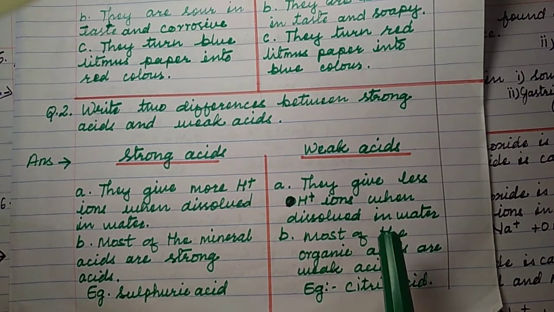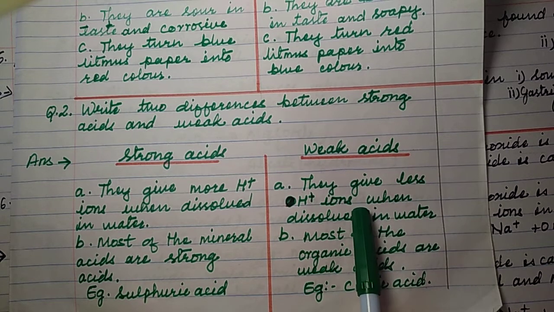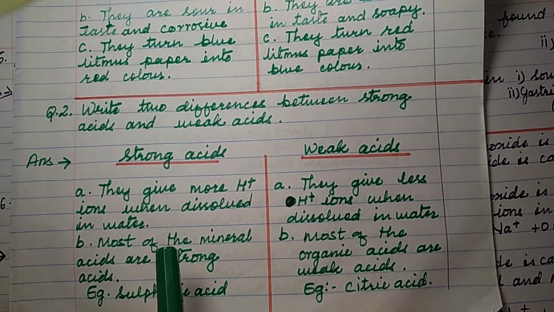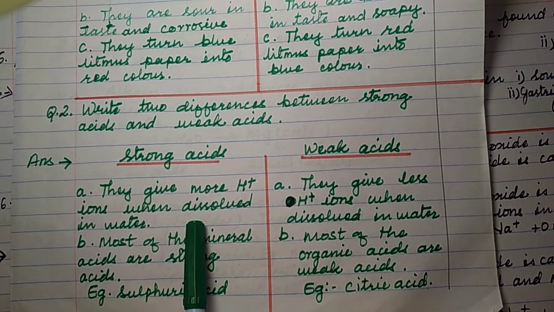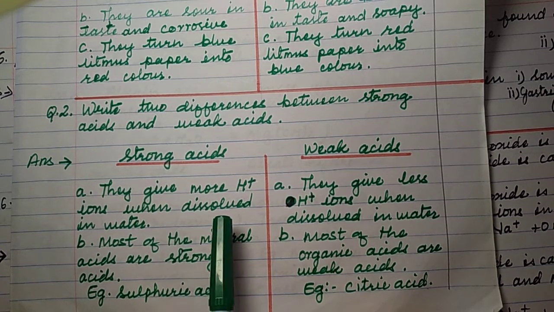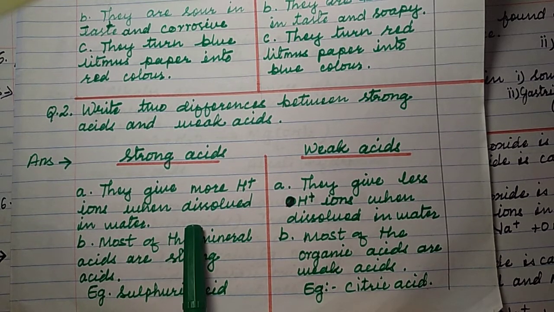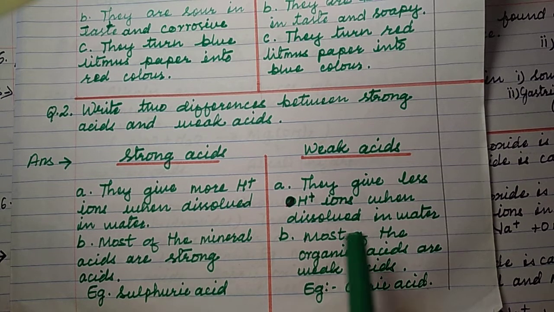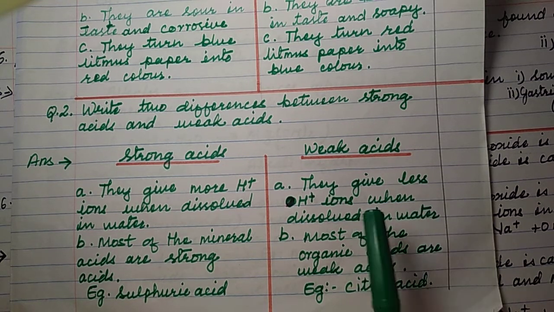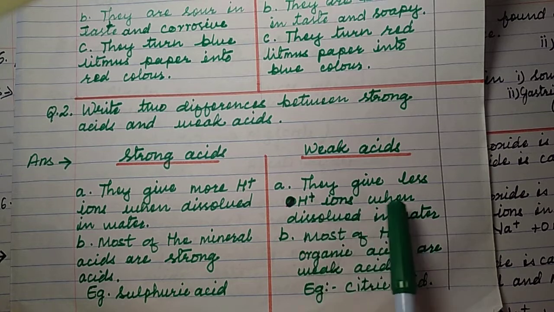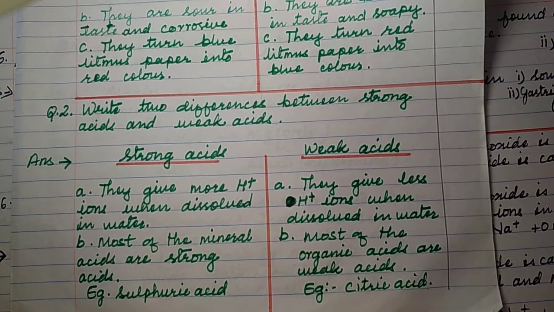For weak acids, this is incomplete ionization, and for strong acids, this is complete ionization. Because of complete ionization, more hydrogen ions will be produced in water, whereas in the case of weak acids, because of incomplete ionization, fewer hydrogen ions will be given out in the solution.